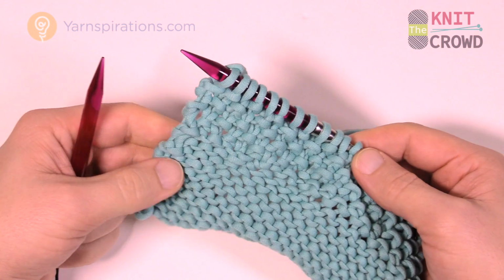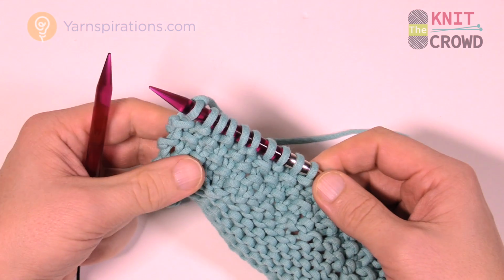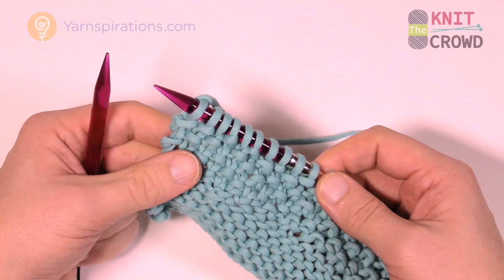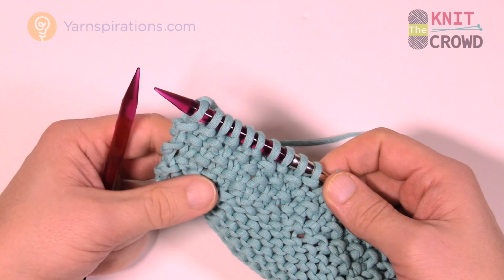This is called the seed stitch, another free pattern available from yarnspirations.com. There are free patterns, and I will post that in the article. There's a pillow called the Stepping Stripes pillow where this is involved, and it looks really quite sharp in the colors they've chosen for it.